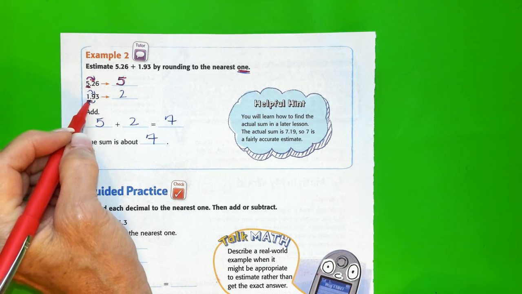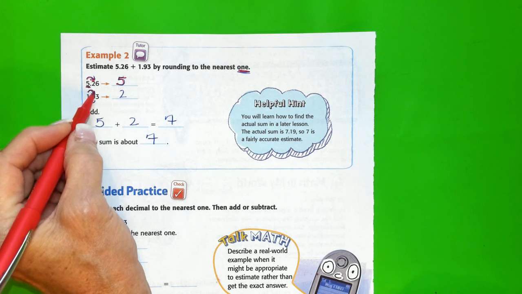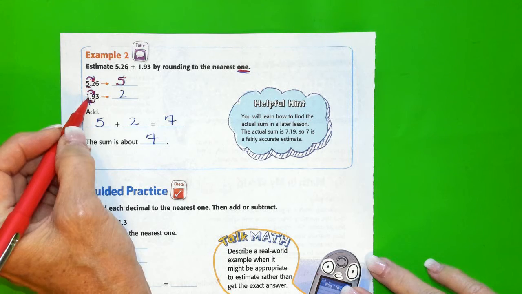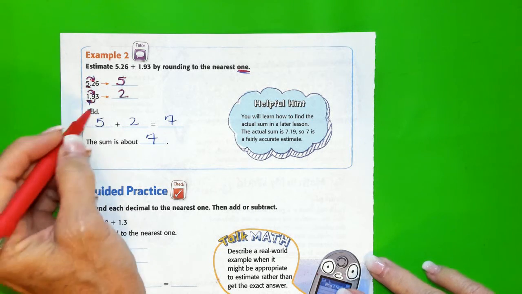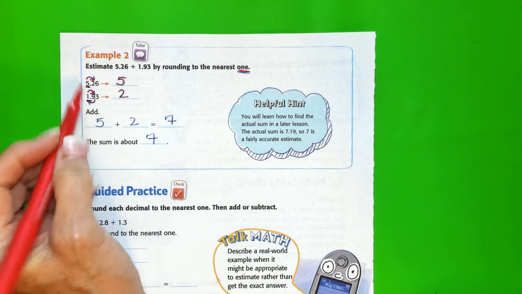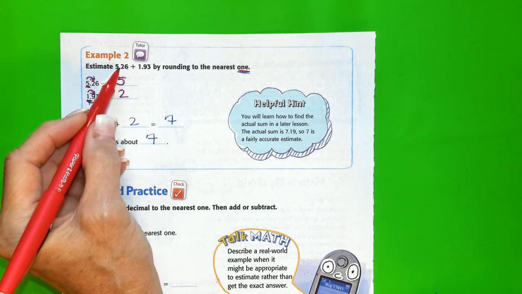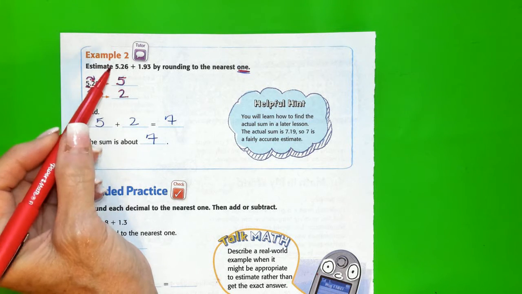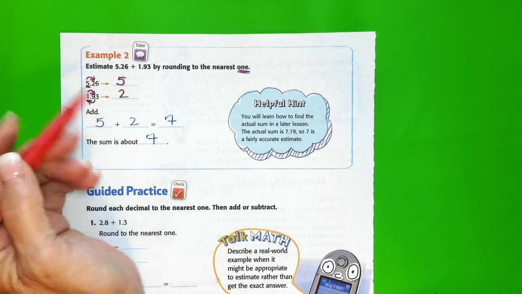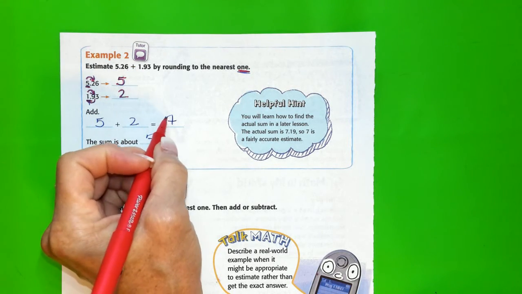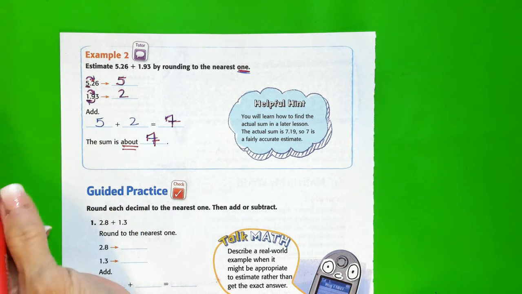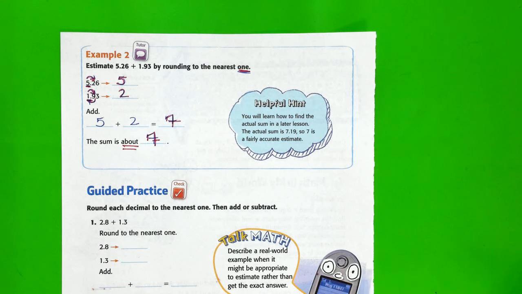All right, in this instance, we're going to underline the 1, draw an arrow to the 9. It's clearly 5 or more, so we're going to raise that to a 2. Okay, and again, they wanted us to estimate the addition of these two numbers. So this number rounded up to 5, this number rounded down to an even 5, this number rounded up to an even 2. 5 plus 2 is 7. So the sum is about 7. Okay? There we go.